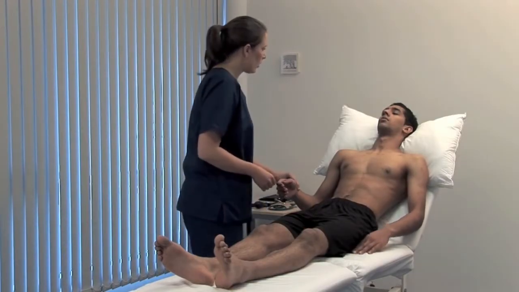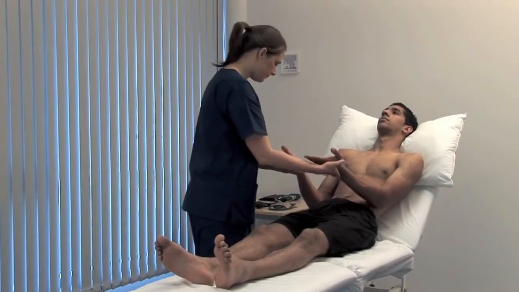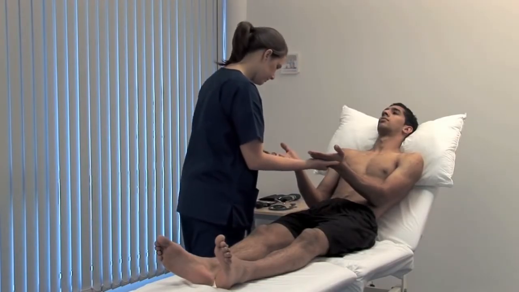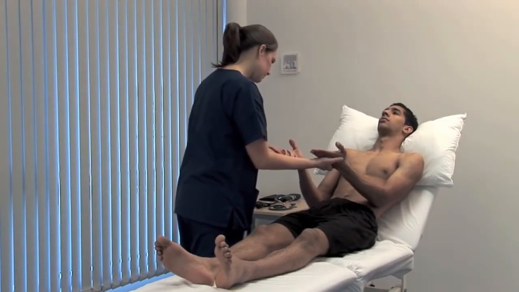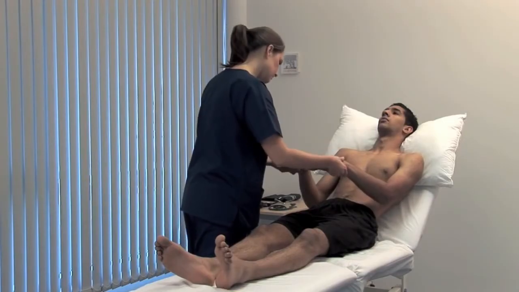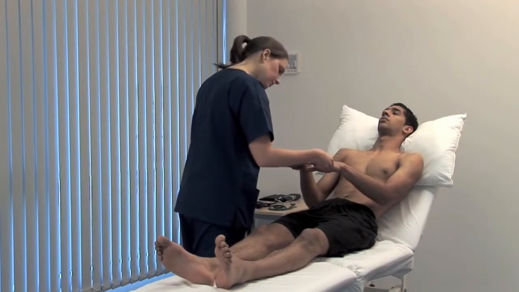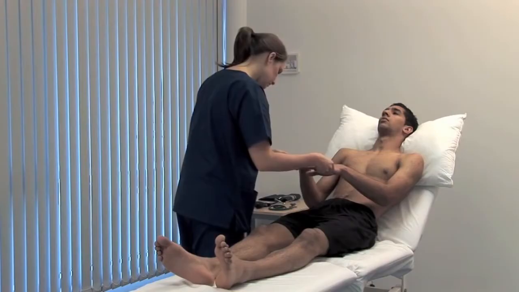Could I have a look at your hands? Look at the hands for tobacco staining, peripheral cyanosis and finger clubbing. This is most commonly associated with lung malignancy, fibrosis or chronic infection.